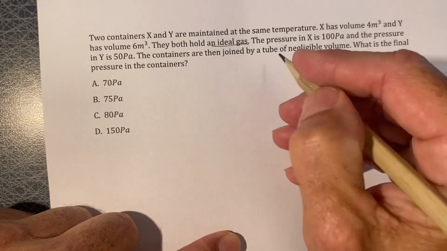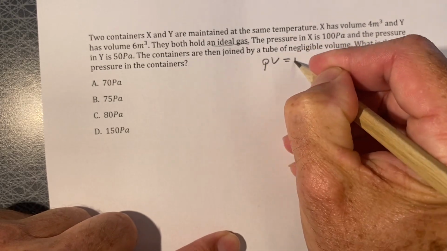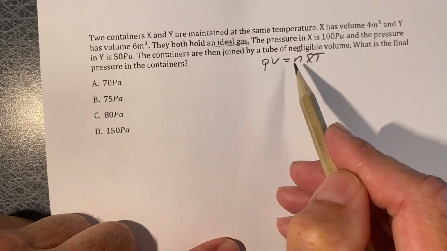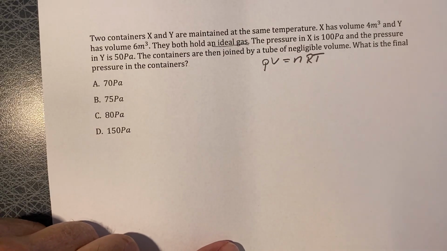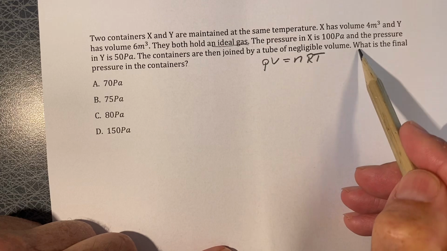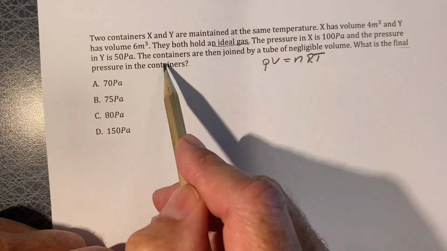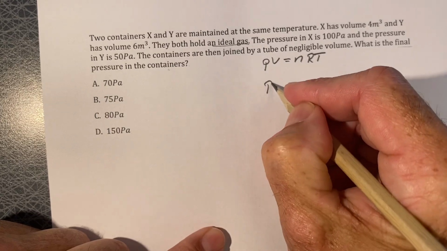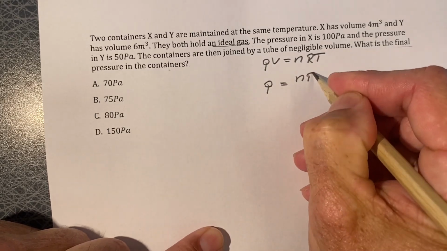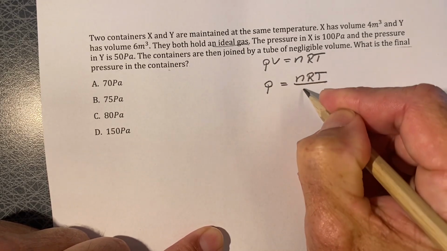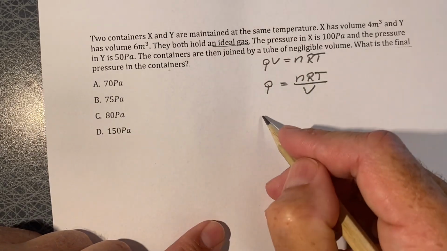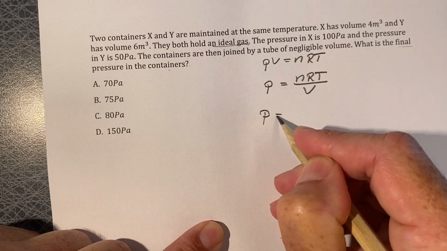Ideal gas. Let's write down the ideal gas law. That's probably how you will start as soon as you see ideal gas. Write it down. And they are asking for the final pressure in the container. So I will solve for P here. So pressure is nRT over V. Okay, let's see here now.